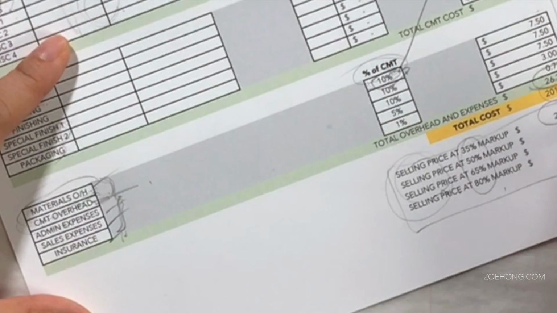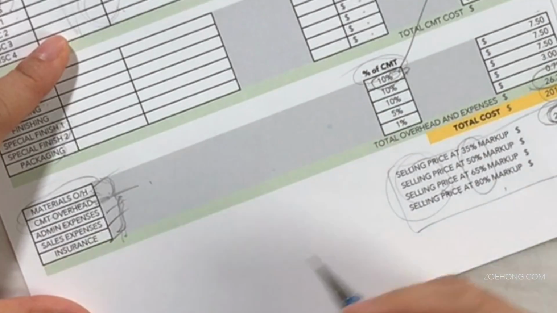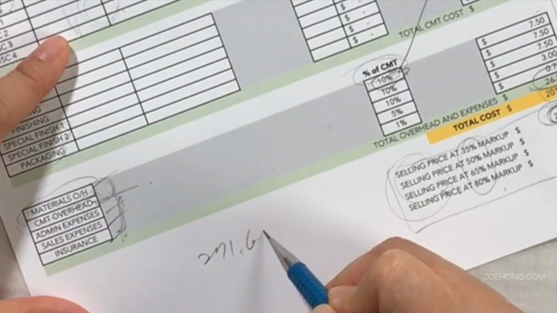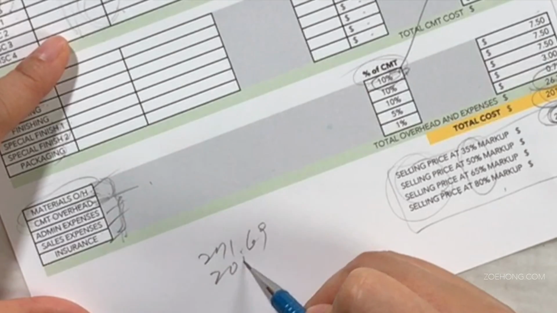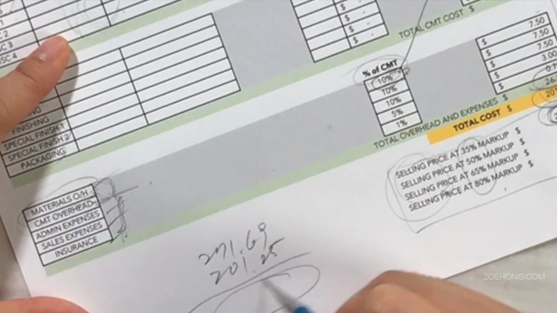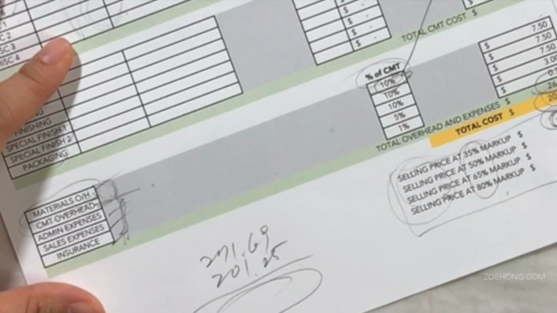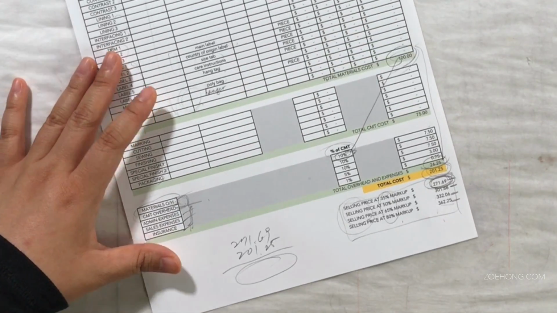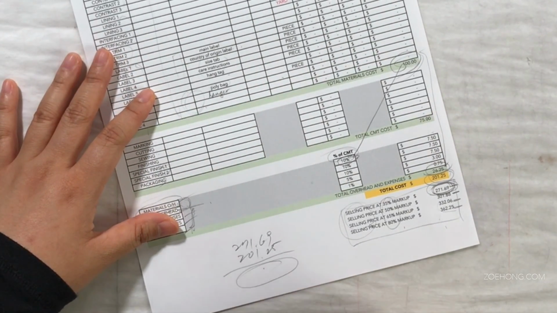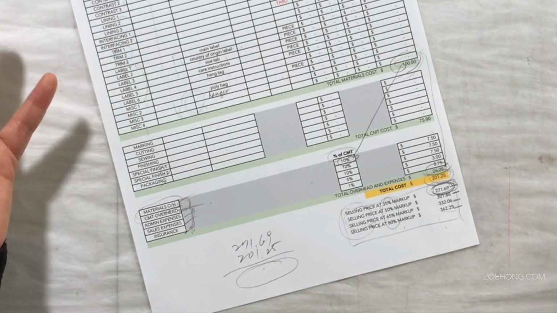So if you want to see your profit, you take your selling price and you take your costs, $201.25, and that is your profit. And do you get to take all of that home? $70 a coat? No.